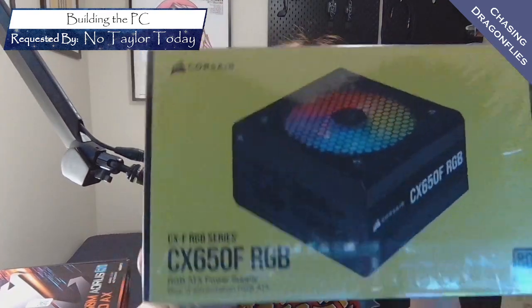And finally, this is overkill, but it's the Corsair CX650F. Again, RGB. I don't know why, but it just ended up being cheaper. This is the power supply. I believe it should say 80 plus bronze rating. I was debating whether we would get a gold rating or not, but for the price difference, you save about 20% power efficiency, somewhere around that range. It wasn't really worth it, because again, we're not hardcore gaming on this.